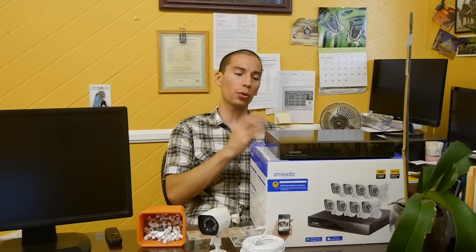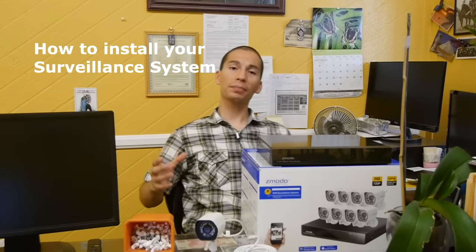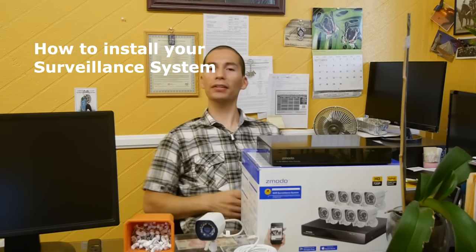This way, if you ever need an extra camera, you can do so by simply buying one extra camera instead of having to go out and buy a completely new DVR with more channels. And in the long run, this will probably be more cost effective if you really think about it. So now that you know the main components that make up a surveillance system, I'm going to show you how to install your new surveillance system.